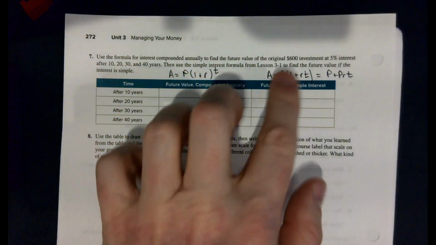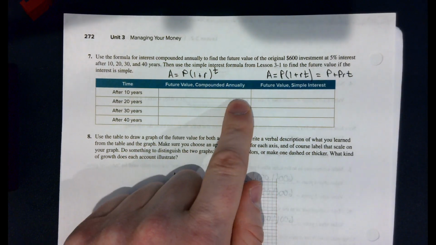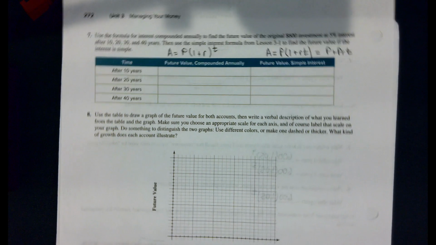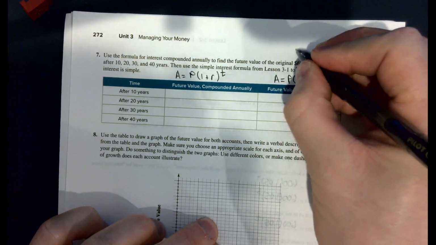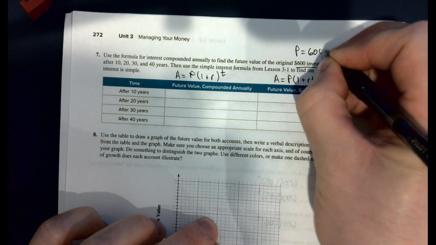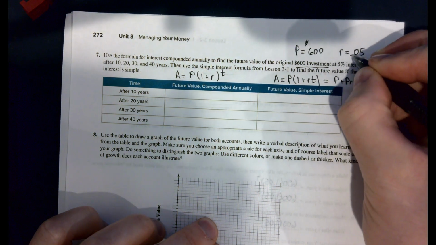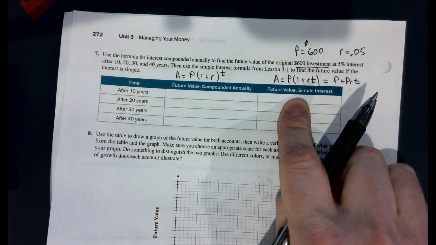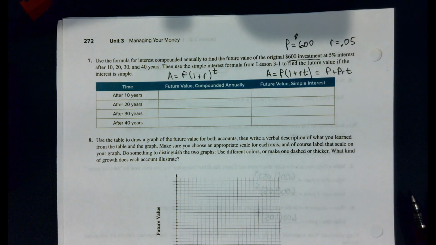Either way, we're going to smash all of this in Desmos, because Desmos will very quickly create this table and then create this graph. In fact, it'll do it simultaneously. So notice we're given $600 for our initial investment. That's our principal. We're investing it at a rate of 5% interest, simple interest, or compounded annually, and we're going to try to compare those two values.